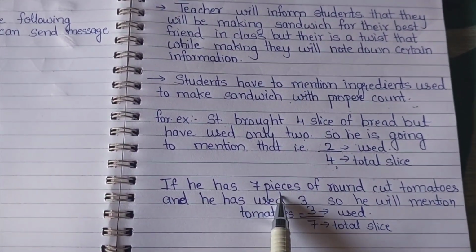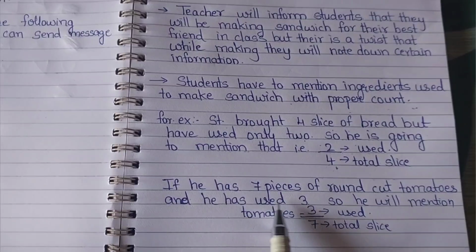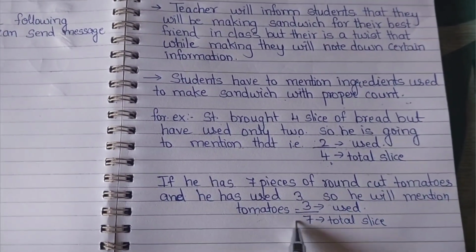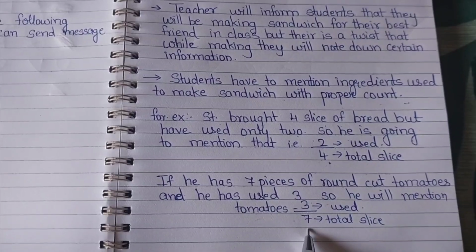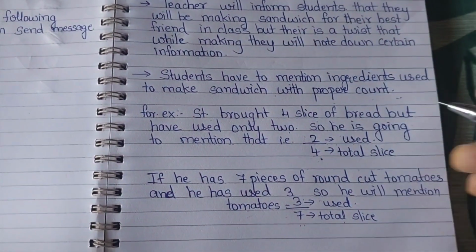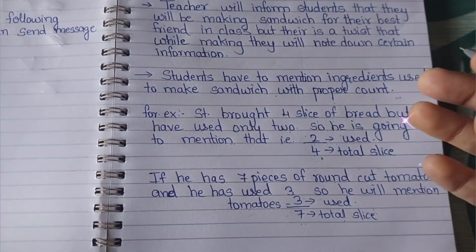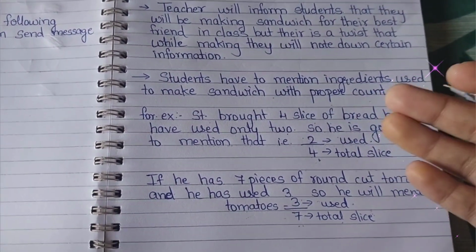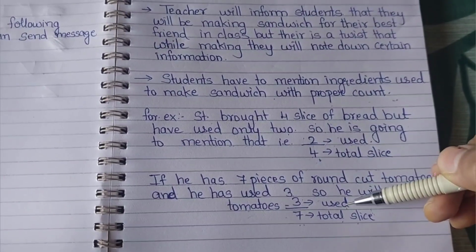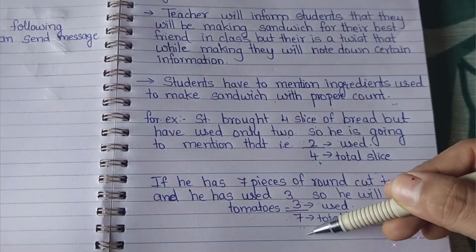Now one more example I have given here. If he has 7 pieces of round cut tomato, and he has used only 3 pieces, how will he mention tomatoes? In ingredients, he will mention tomatoes equal to 3/7. 7 is the total number of cuts of one tomato. You can also teach here that one tomato is a whole tomato, and that tomato has been cut into 7 pieces, but he or she has used only 3 pieces. So you have to mention 3/7.